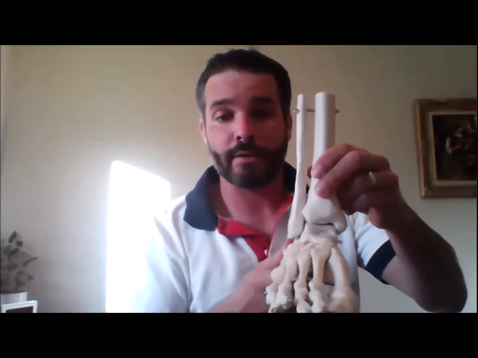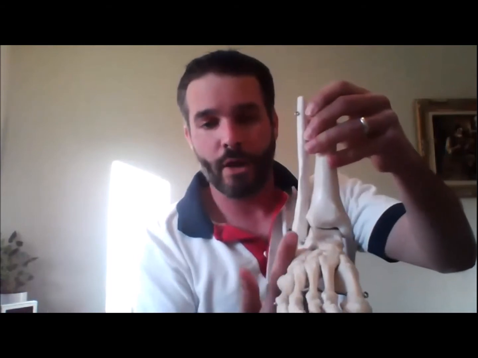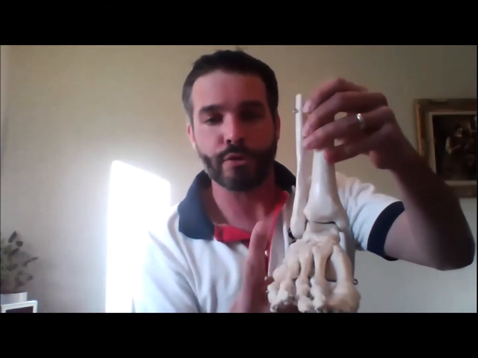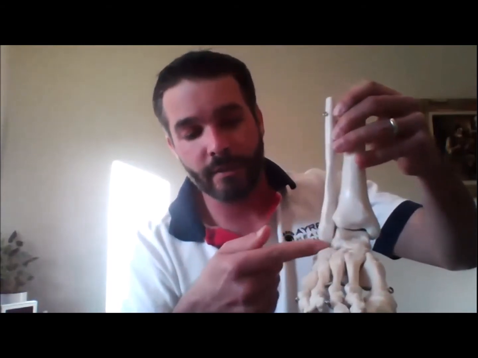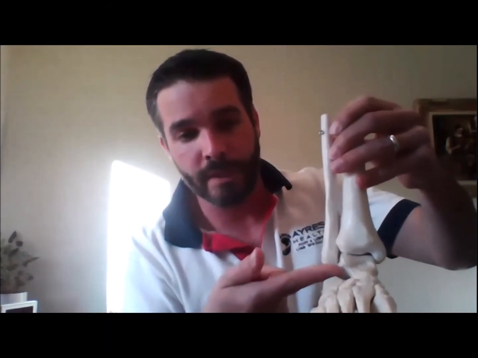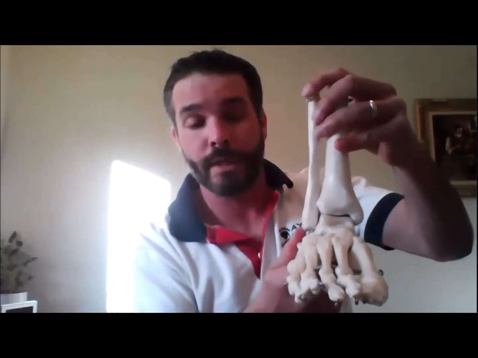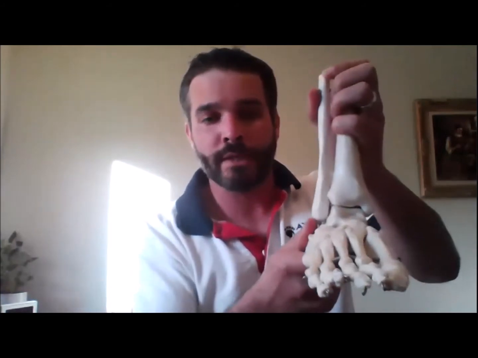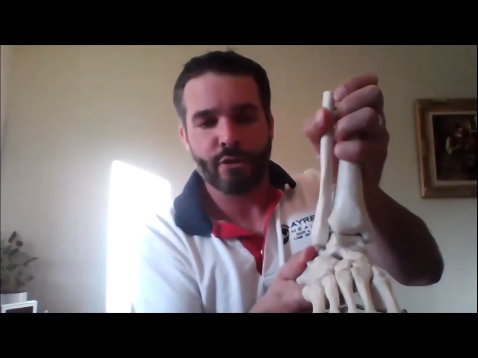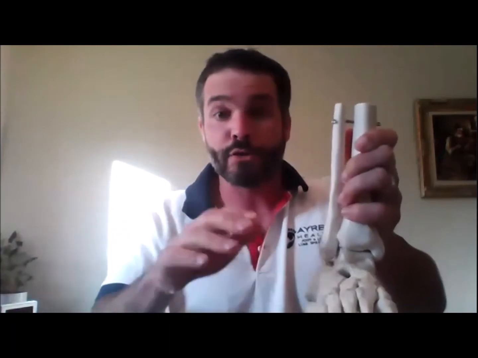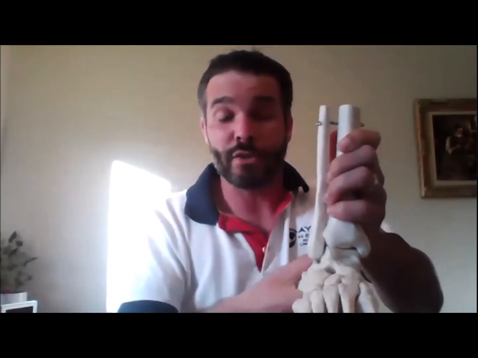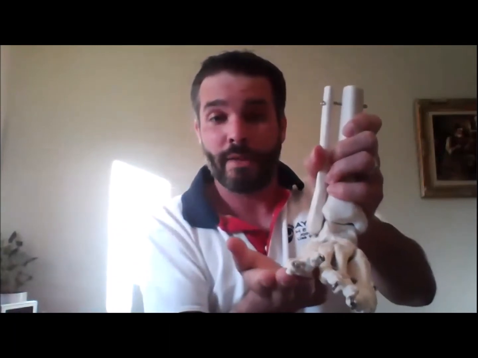And both contract simultaneously. What happens then is the whole foot gets pulled upwards. So the calcaneus, the heel bone, gets pulled into the talus, and the talus gets pulled into the ankle. So the whole lot lifts up into the ankle, which makes that ankle really, really stable. It stops it from being able to move either way, because the muscles are both going to resist each other and really make that ankle stable.